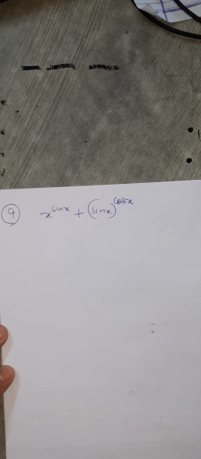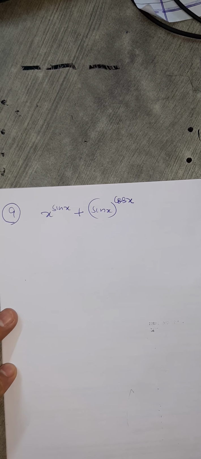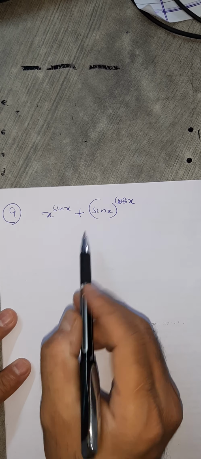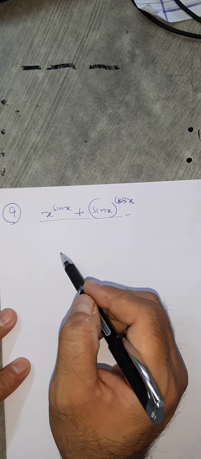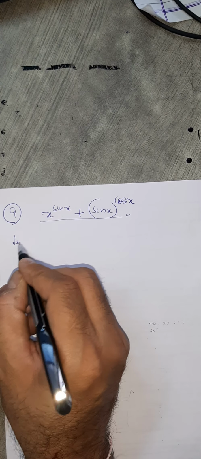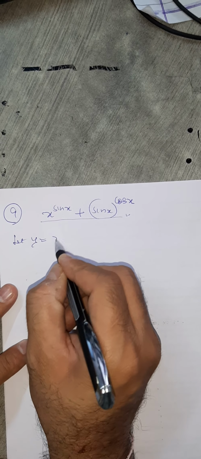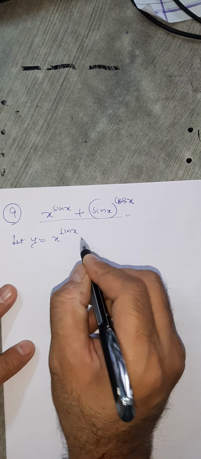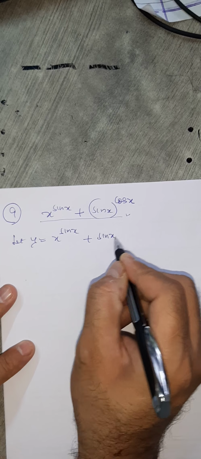Next question, ninth number: x raised to sin x into sin x raised to cos x. You must have now realized both are variable raised to variable form. So one way of doing it, you express both of these in e raised to form, or you can take u and v. I'll just show you one step.